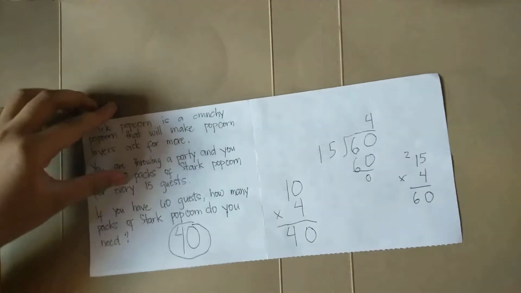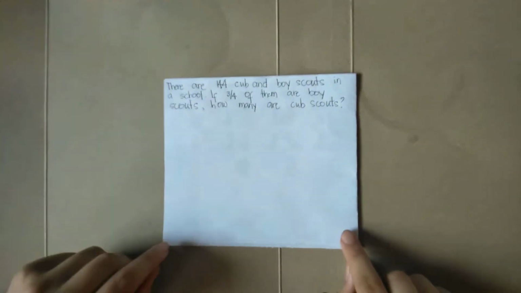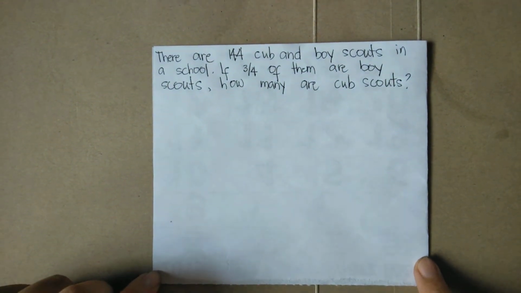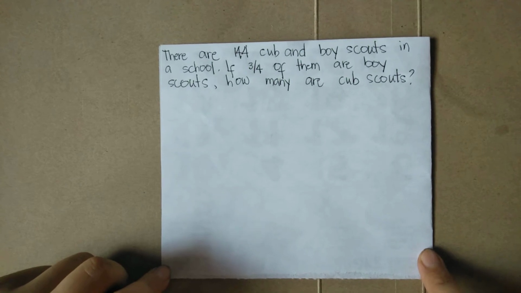For our next video, ito naman ang ating sasagutan. There are 144 Cub and Boy Scouts in a school. If 3/4 of them are Boy Scouts, how many are Cub Scouts?